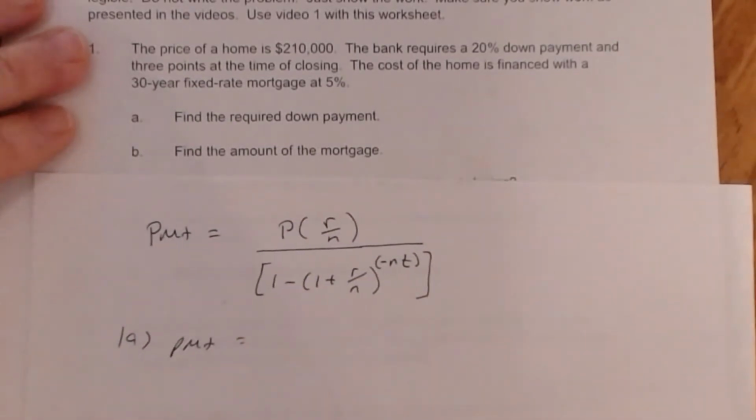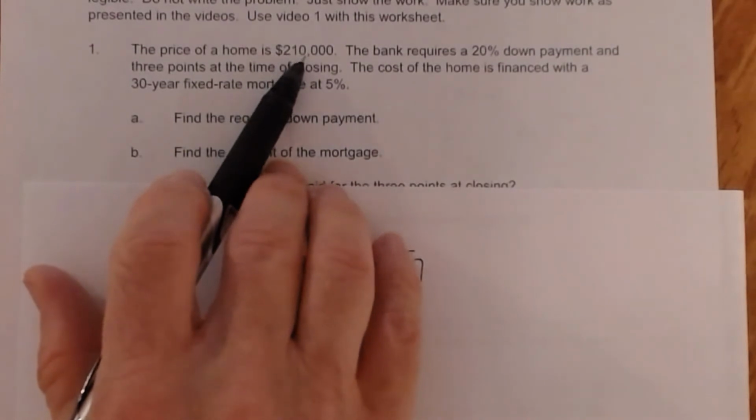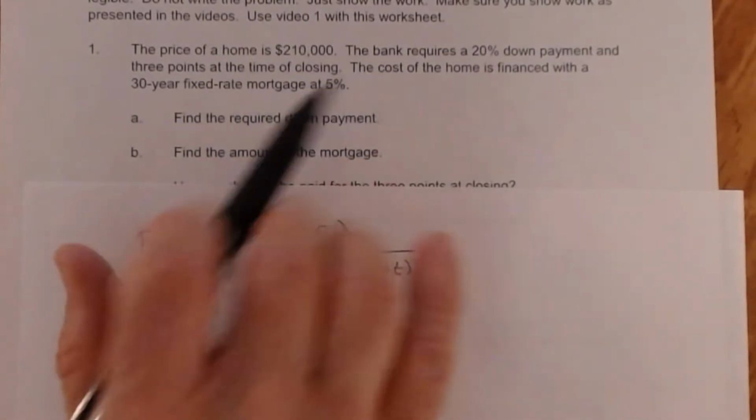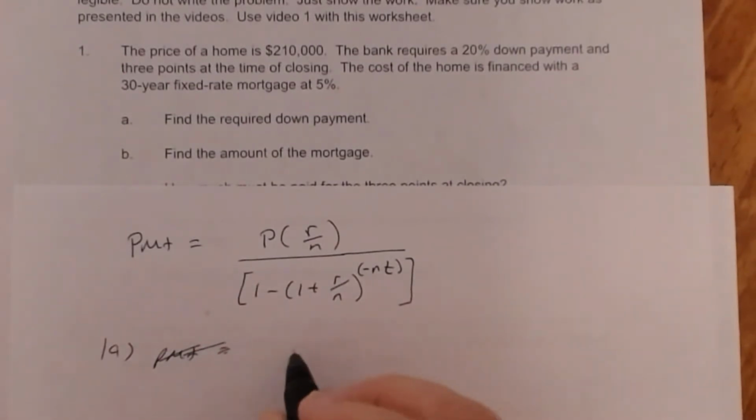Now, part A, they want you to find the required down payment. Remember, the monthly payment is based on how much you borrowed. So you didn't borrow $210,000 because you made a down payment. So first of all, let's go ahead and find the down payment.